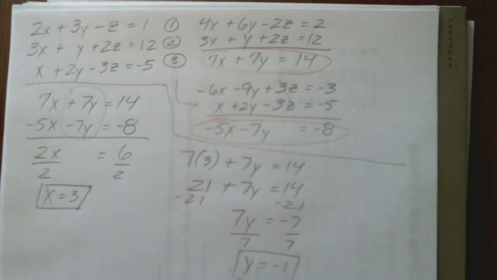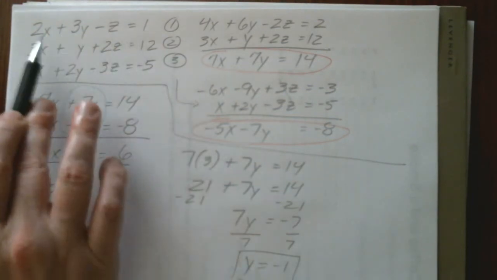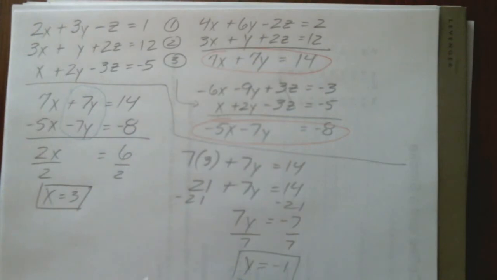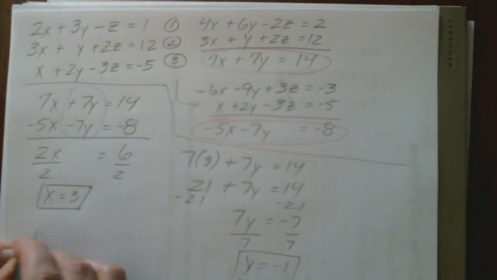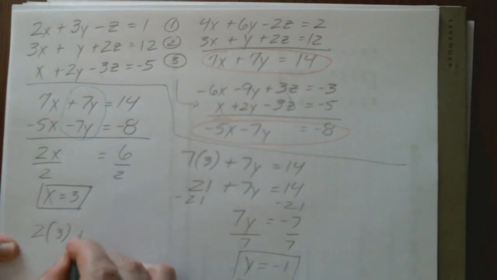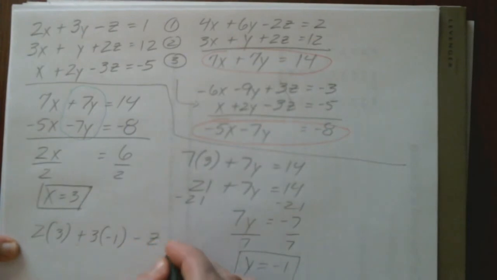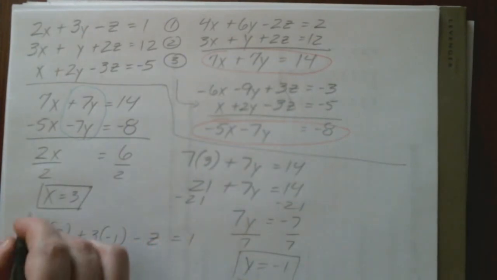So now I've got 2 of my variables solved for. And I'm just going to plug my x and y value in. Doesn't matter which equation. I can plug it into any equation. I'm just going to use the first equation there. So 2 times 3 is my x value, plus 3 times negative 1 is my y value, minus z equals 1.